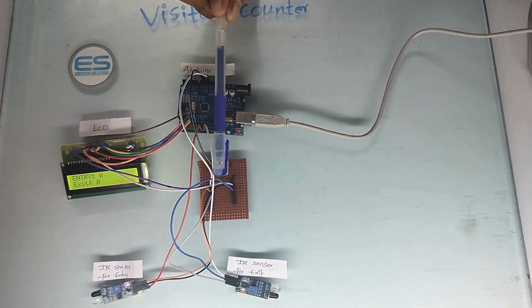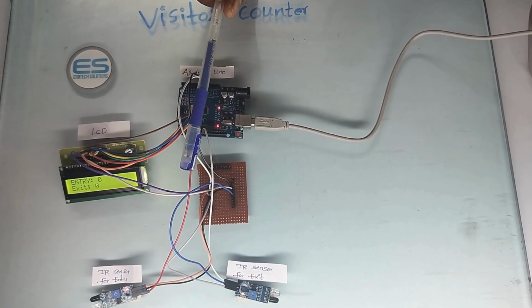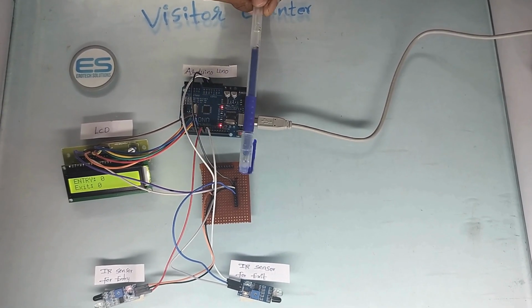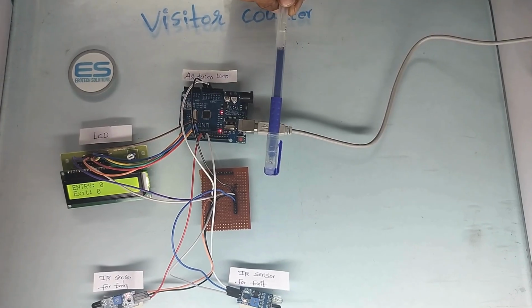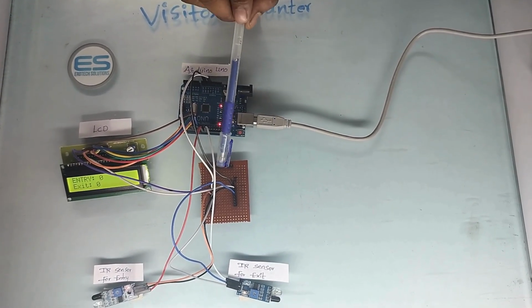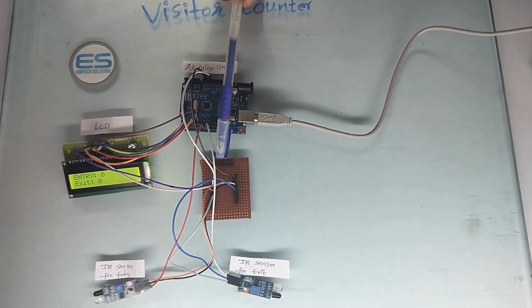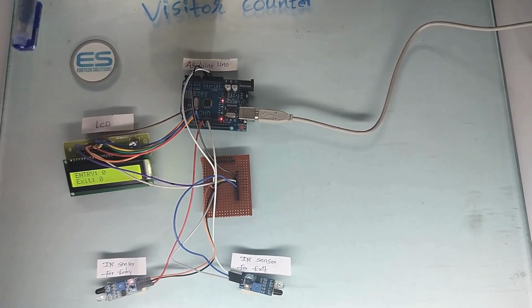And I am taking 2 infrared sensors to detect an entry object and another IR sensor for an exit object. And this is just a power extension I took. This is for VCC and grounds.